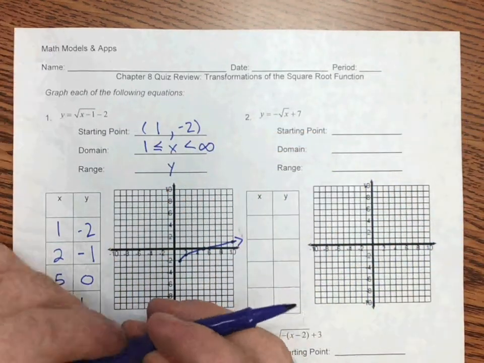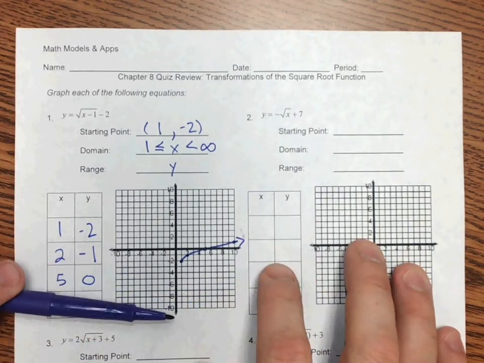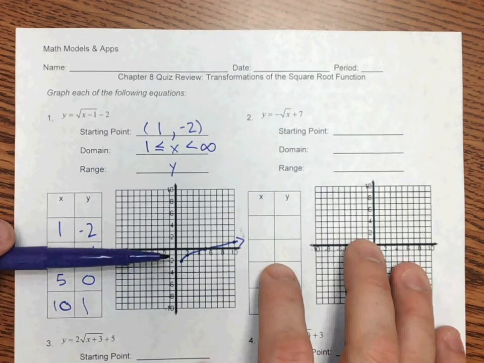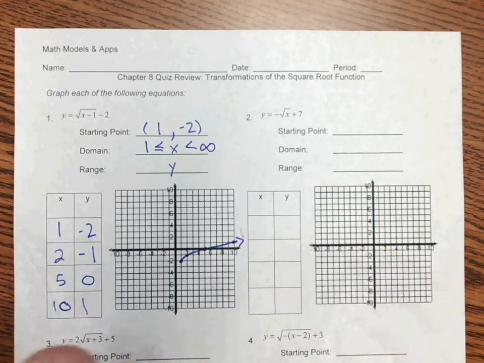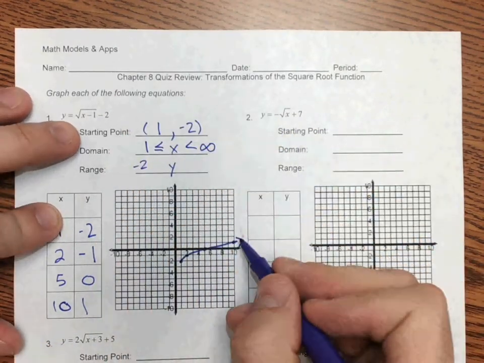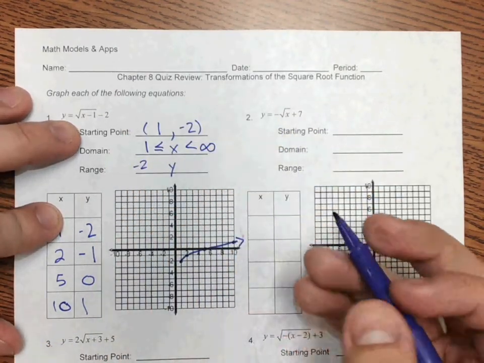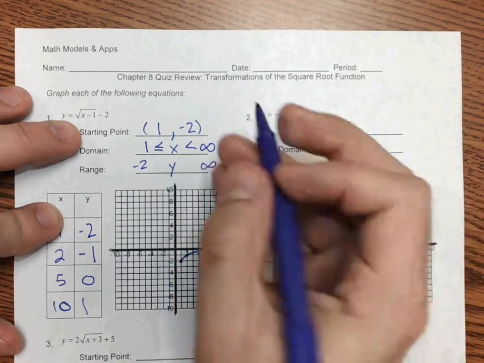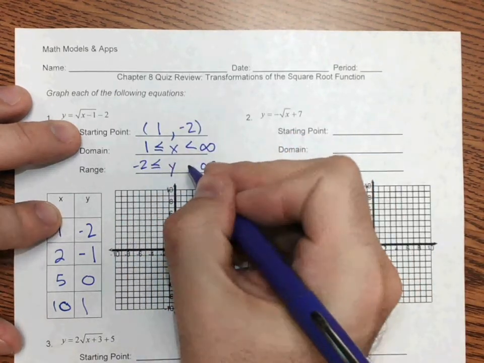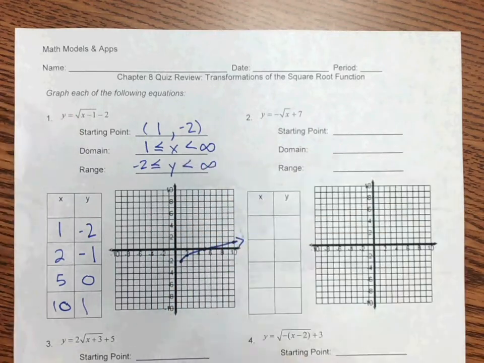To find the range, we're going to go from bottom to top on the y-axis. Nothing, nothing, nothing until we reach negative 2. And the arrow on this side indicates it's going to keep going upwards also. Same thing, less than or equal to at the number side, less than on the infinity side.